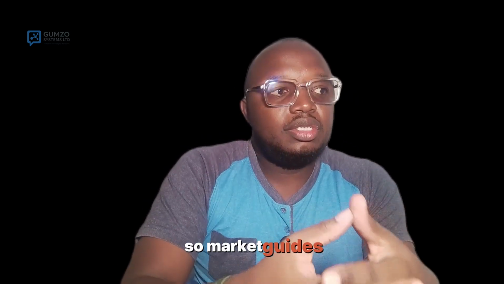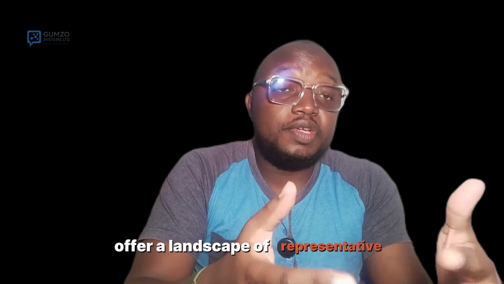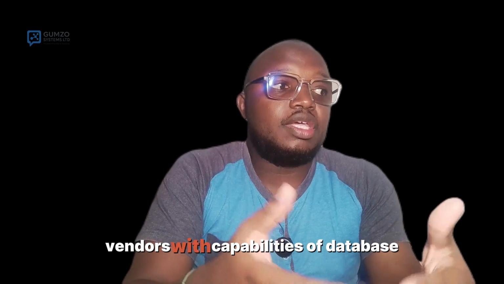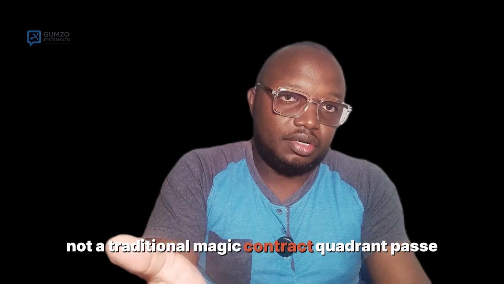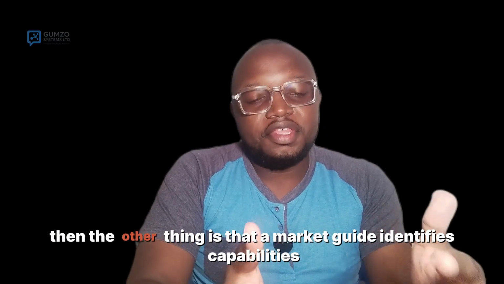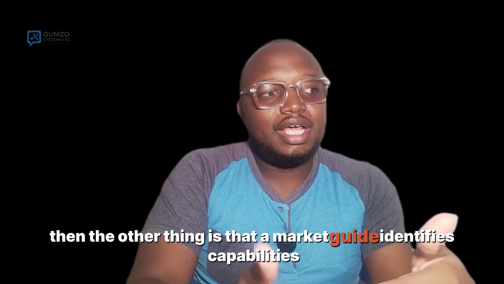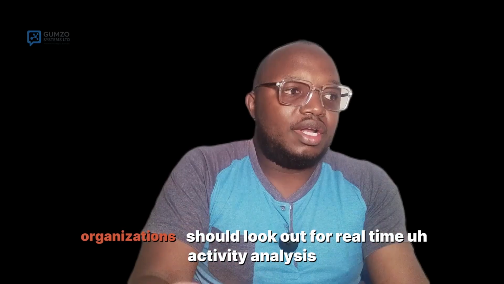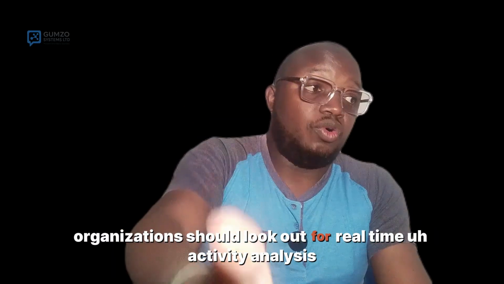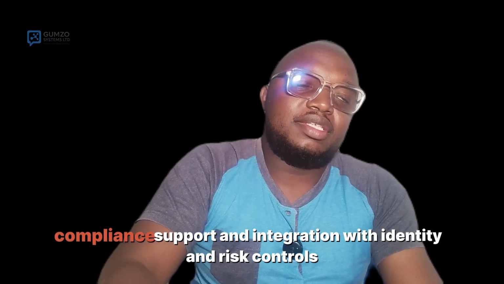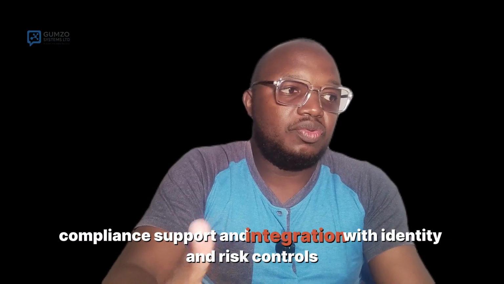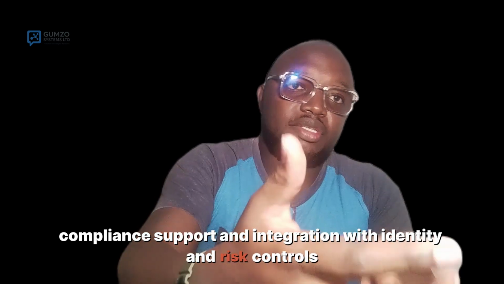Market guides. Market guides offer a landscape of representative vendors with capabilities of database monitoring and related security functions, not a traditional Magic Quadrant per se. A market guide also identifies capabilities organizations should look out for: real-time activity analysis, compliance support, and integration with identity and risk controls.